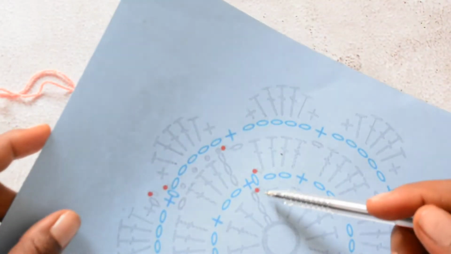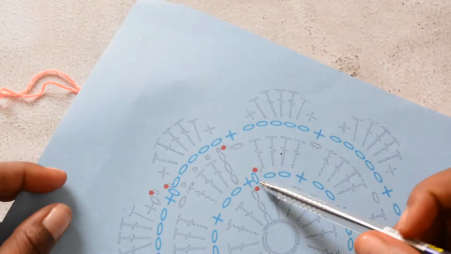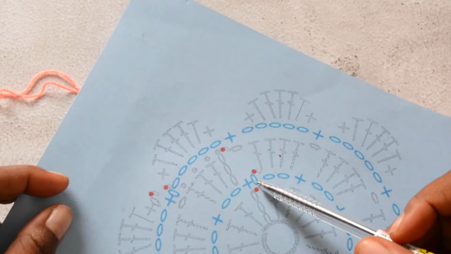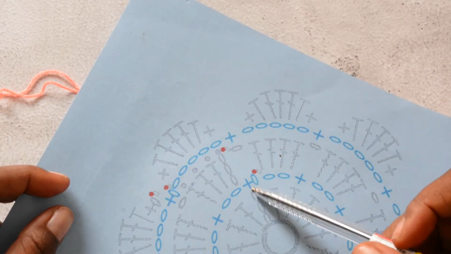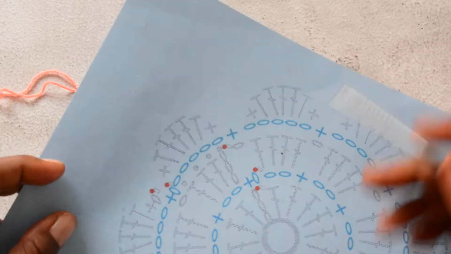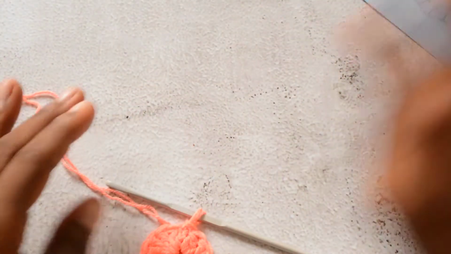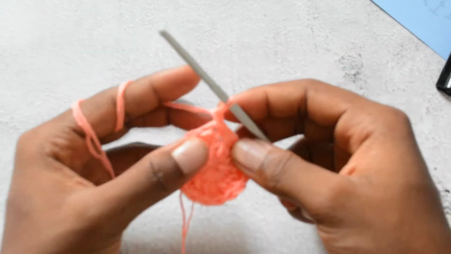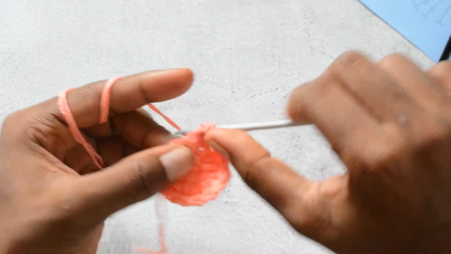So to move on to round 2, you can see the very first thing is to do 1 chain, right? This oval represents a chain, so chain 1, then single crochet still in the top of that chain 3. So let's do that. I chain 1, then in the top of the chain 3 I do a single crochet.